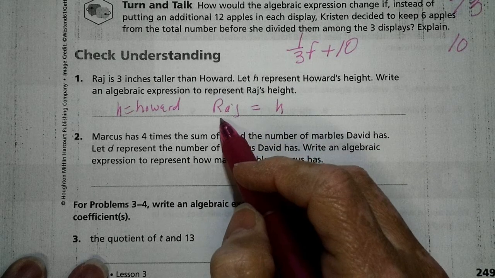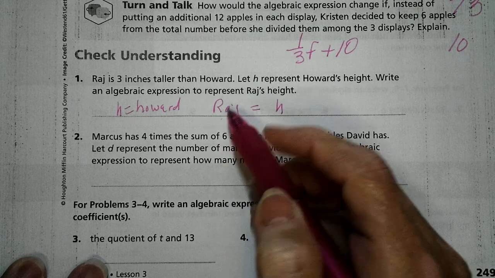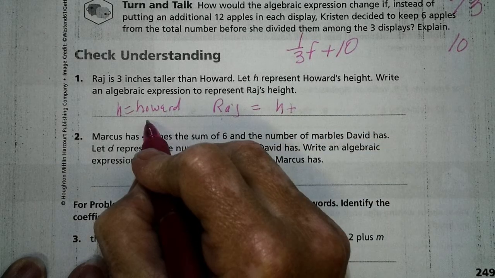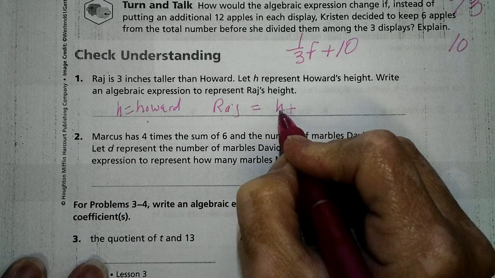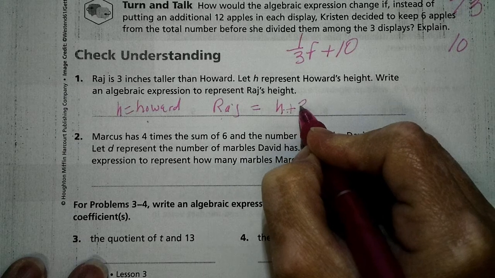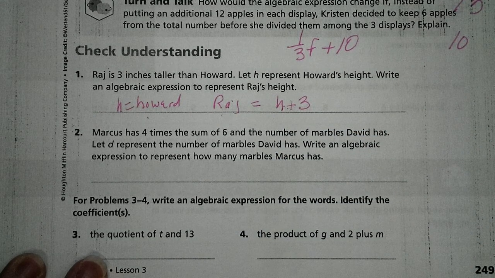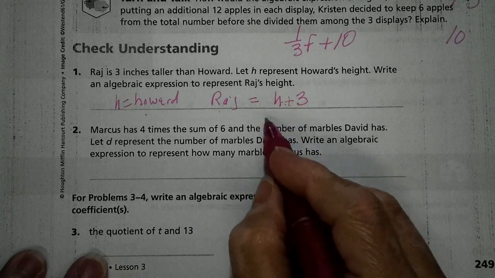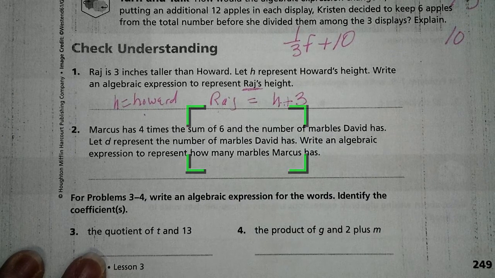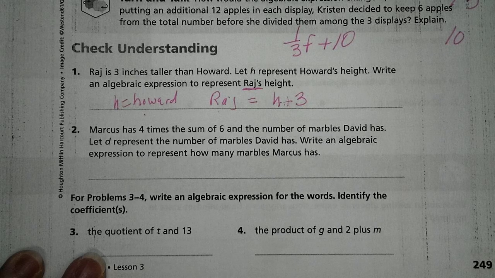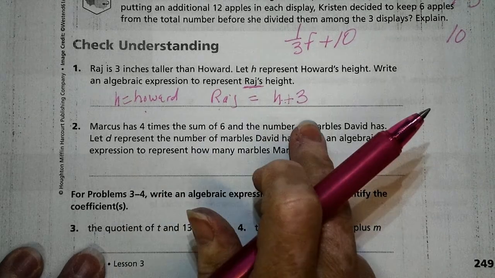Okay, so let's reverse that. We want Raj. So if this one's h minus 3, then Raj would be h plus 3. Okay? Because we're looking for Raj. So you're kind of in the ballpark, okay? So that's what that one was.